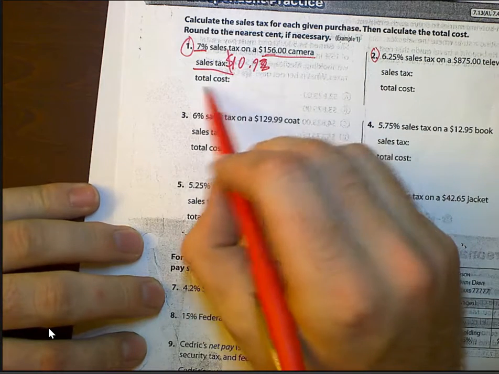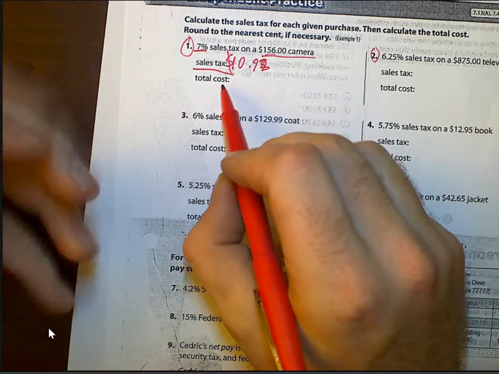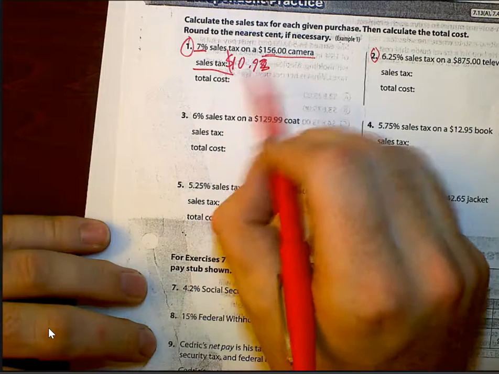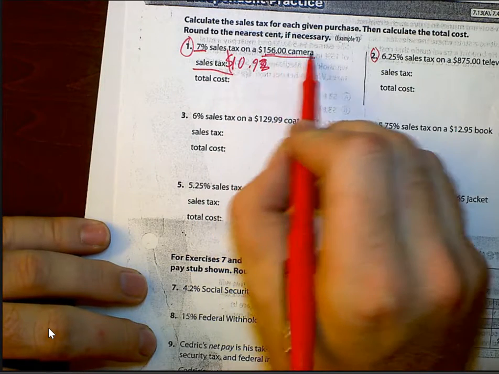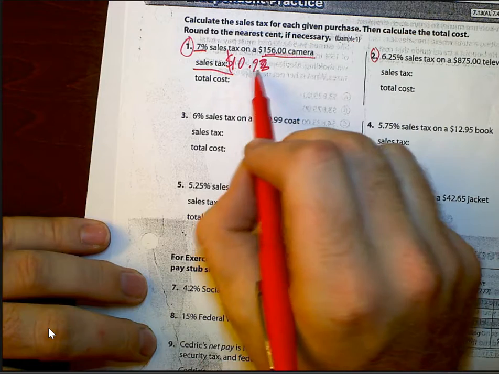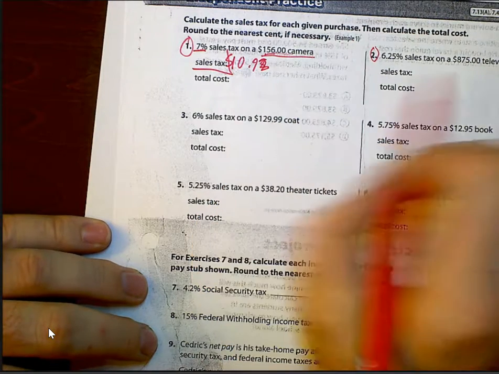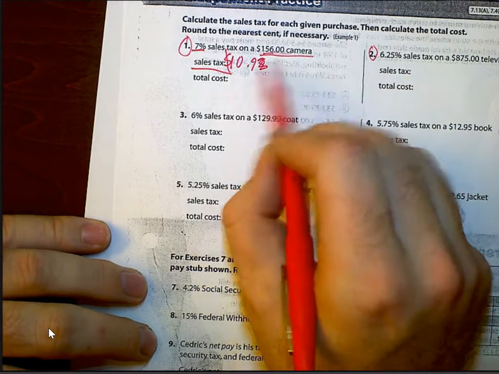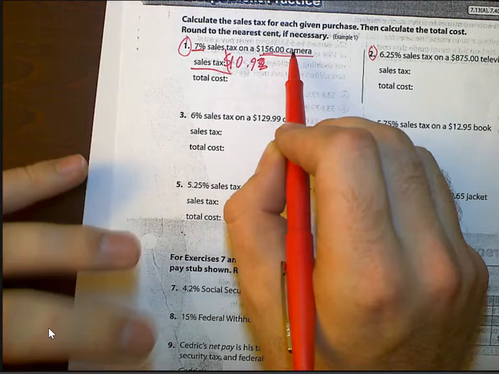So the actual amount of money that you're giving the store is going to be the cost of whatever you're buying, plus the amount of the sales tax that we just found. In any problem, if you find the amount of the sales tax, you just add it to the original price of the object.